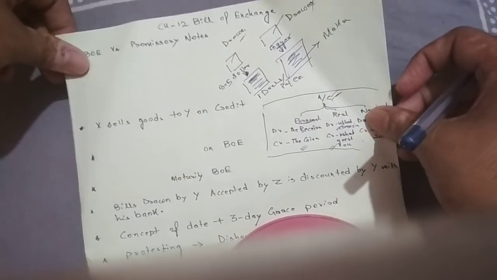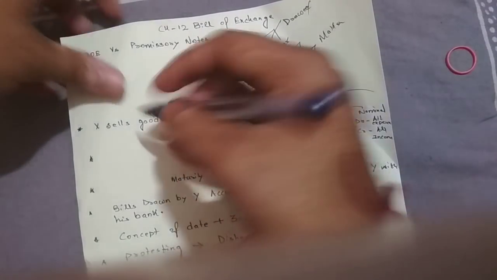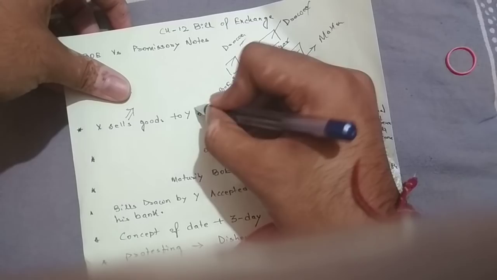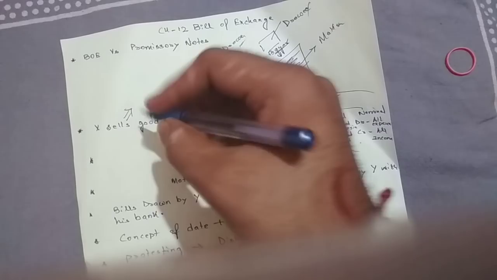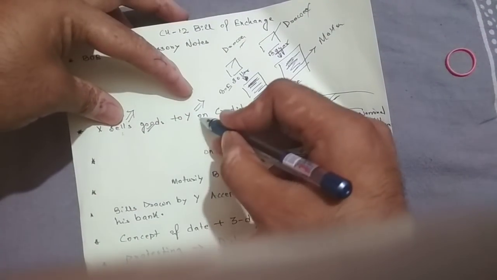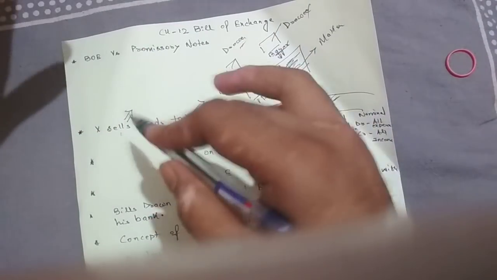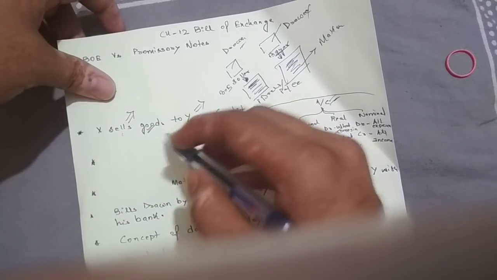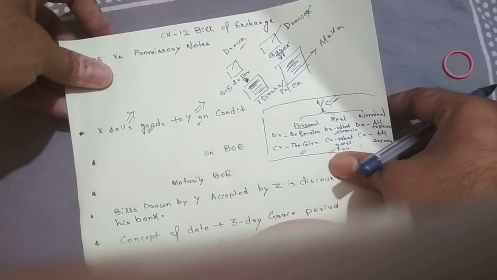So when X sells goods to Y, now this is a company, X maintains his own book, Y maintains his own book. When we are taking X's book, in the X book he will mention Y only, and in Y's books he will mention X only. So when X sells goods to Y on credit, what does it mean?